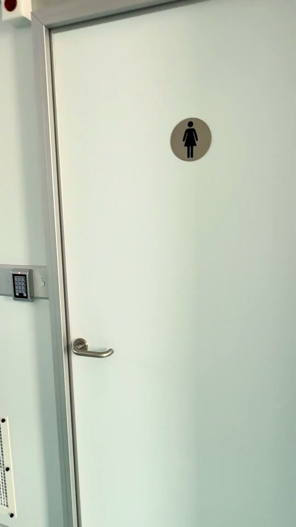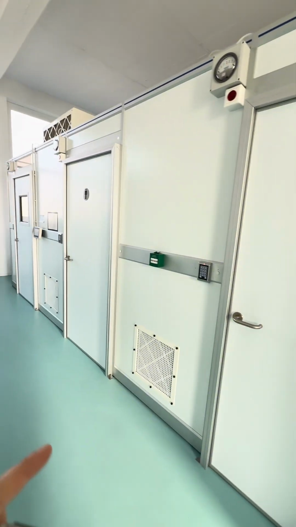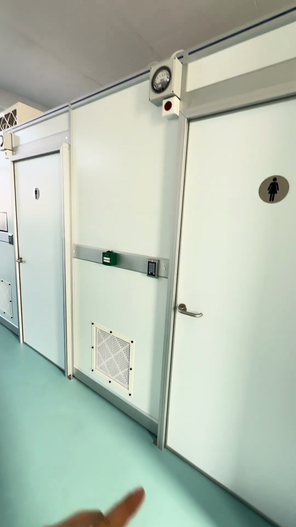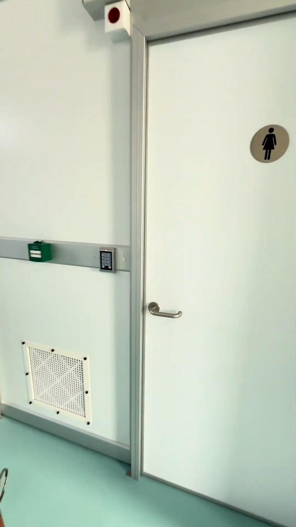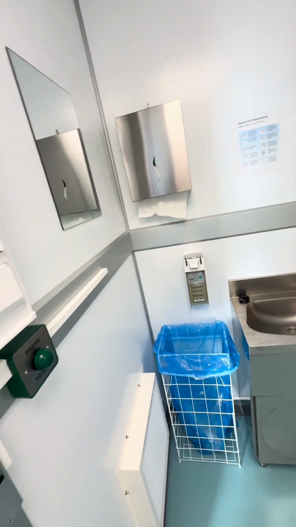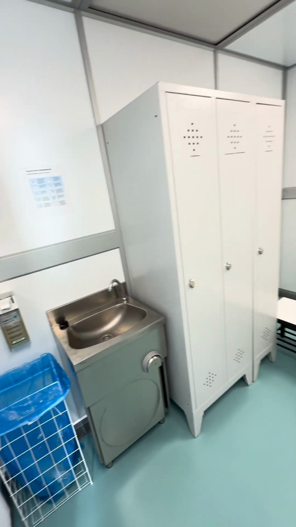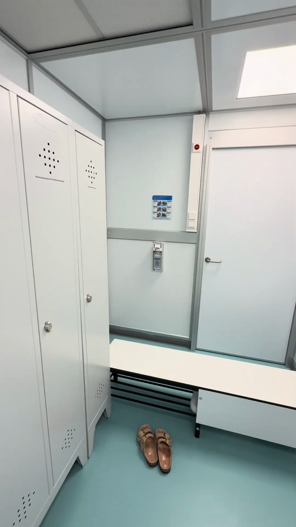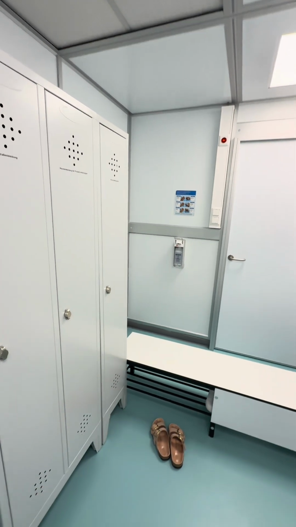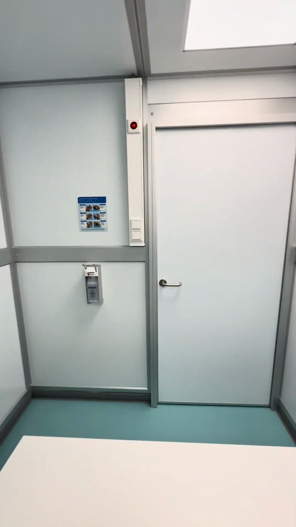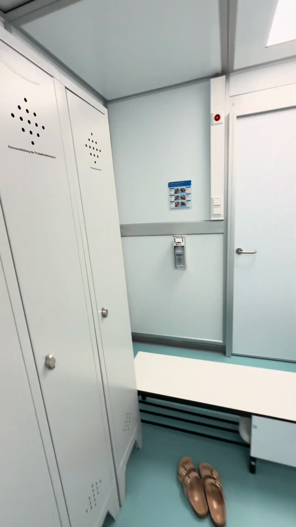Now we will show you the clean room. The clean room has 3 different airlocks for personnel and for material. I will show you from the inside how it looks. So, it has 2 different areas. This part is the not clean part, and over the bank is the clean part.